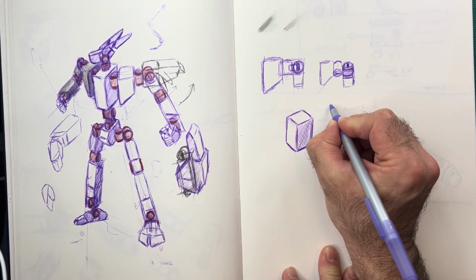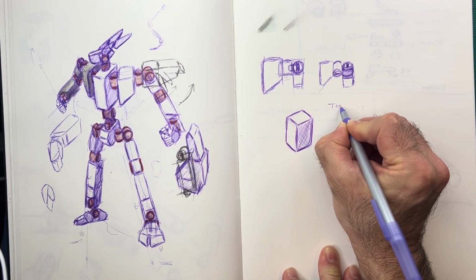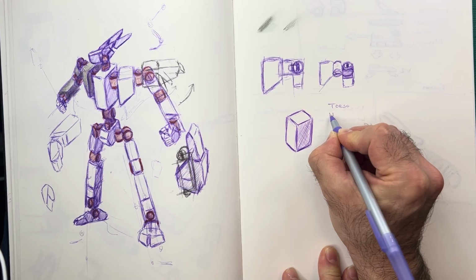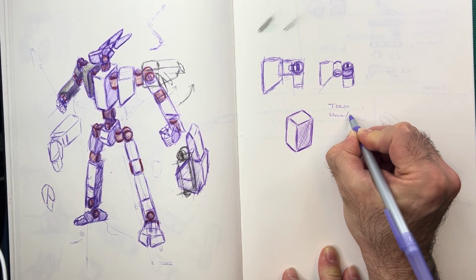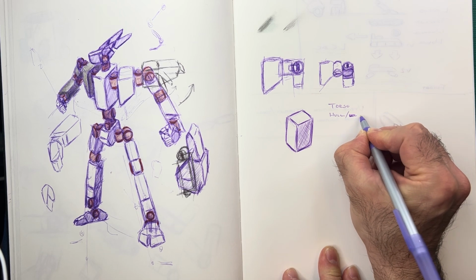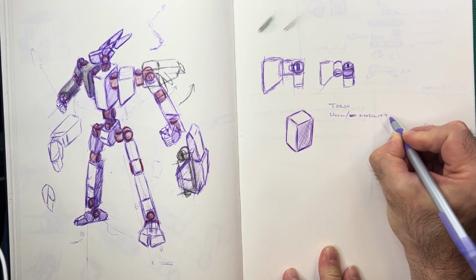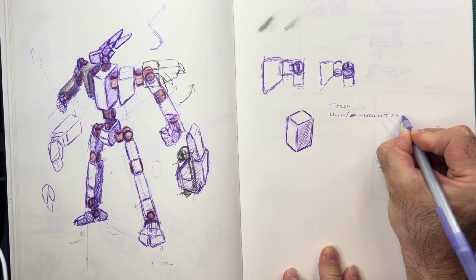Think of, okay, for your mecha, I have the torso, I have the hull, which I'm going to say hull slash mobility system.